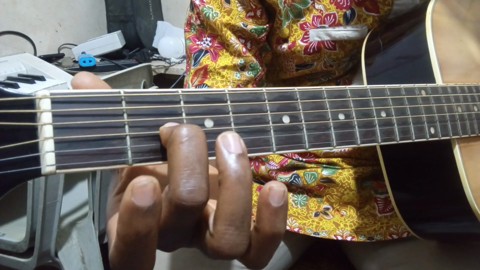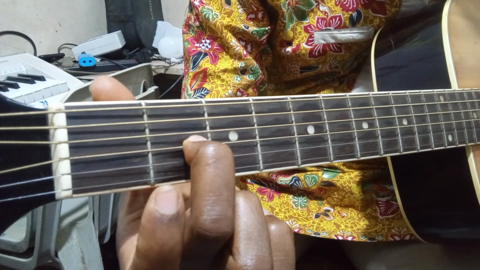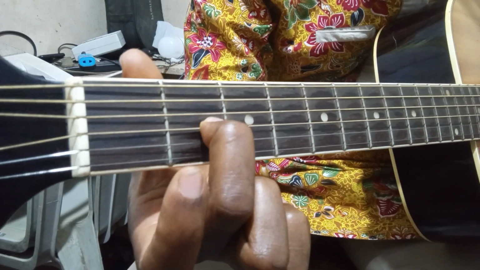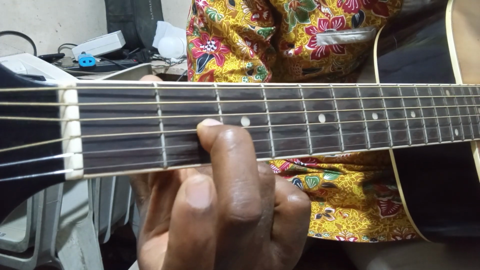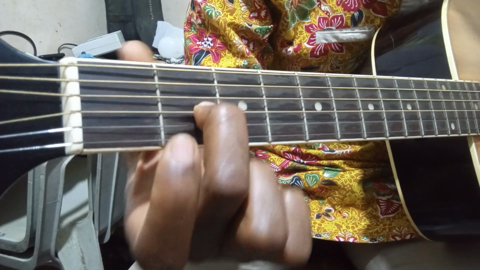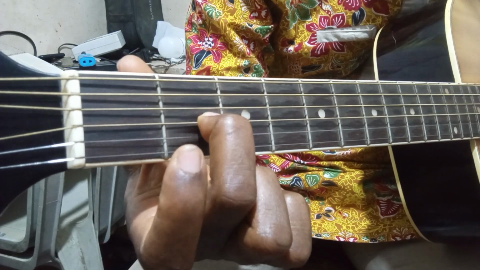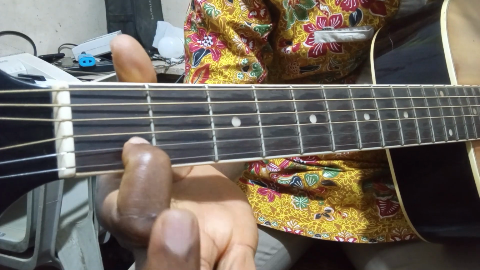We picked our re from the second fret of the third string, re. Then fa, fa, fa.